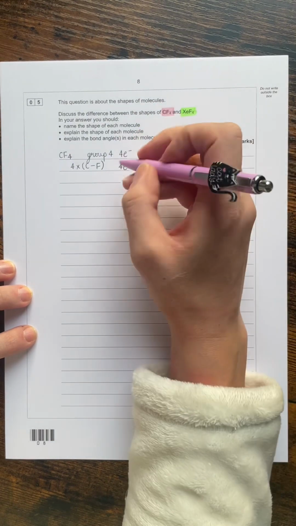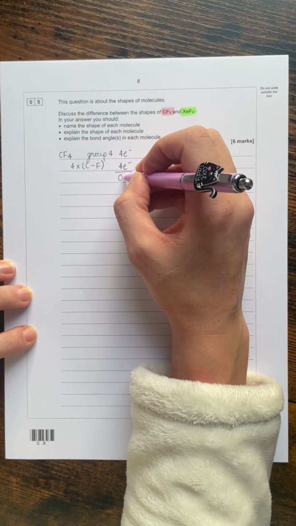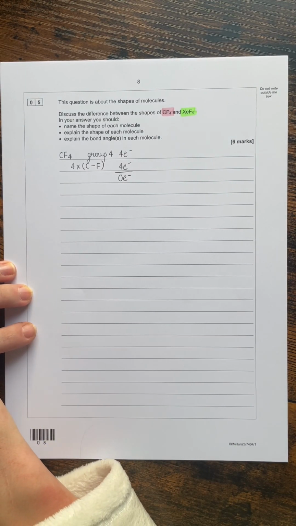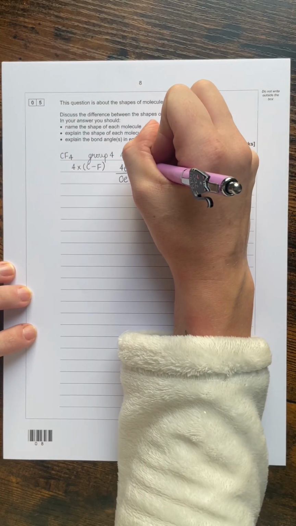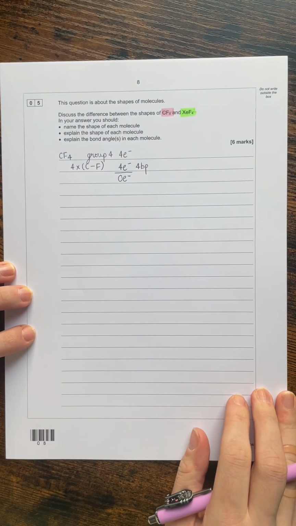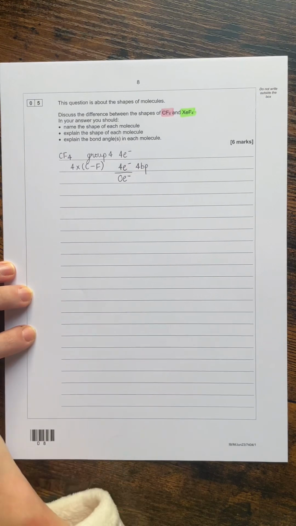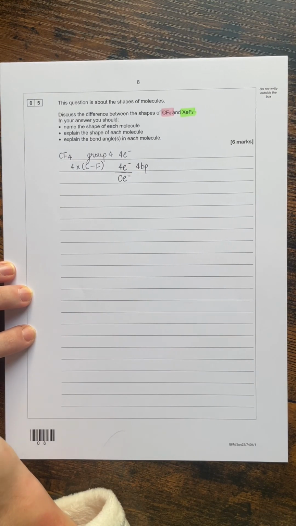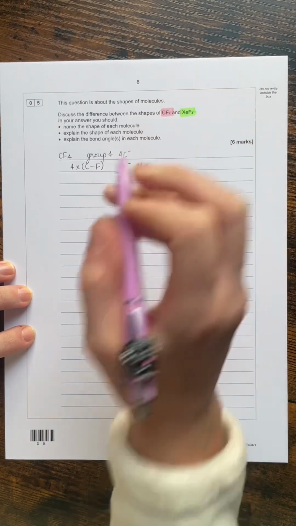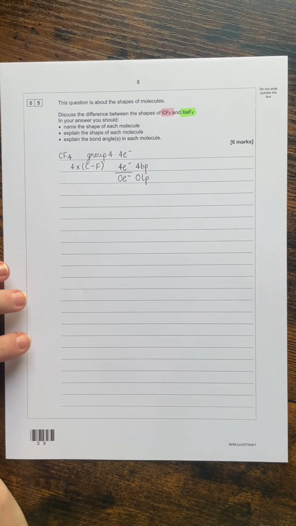And if it only has 4 electrons, that means there are no electrons that are not involved in forming bonding pairs. From this information, we can figure out that there are 4 bonding pairs because we've got carbon bonding to 4 separate fluorine atoms. And if there's no electrons left over, there can be no lone pairs.